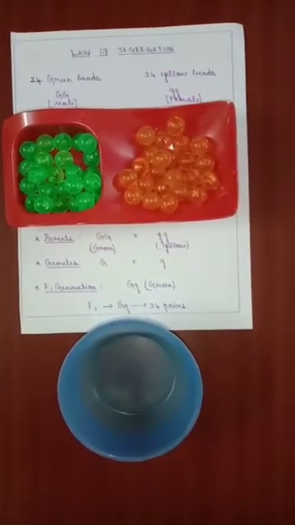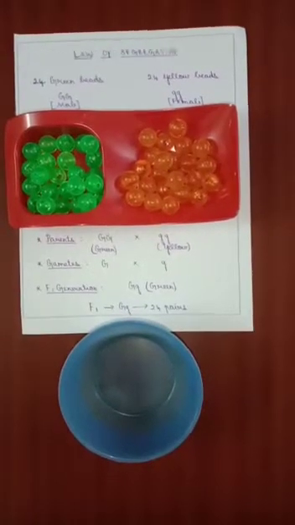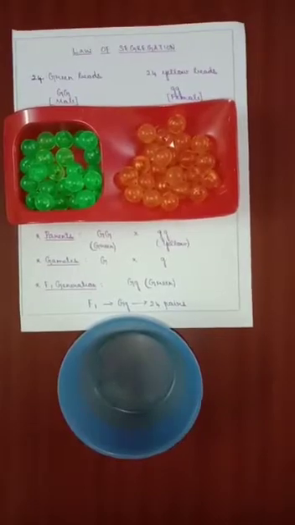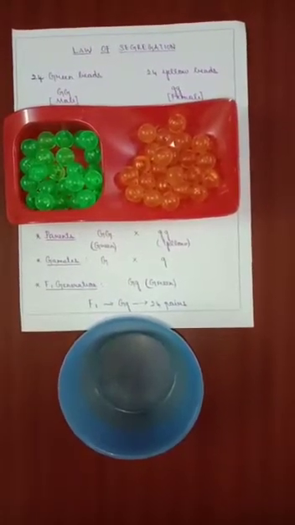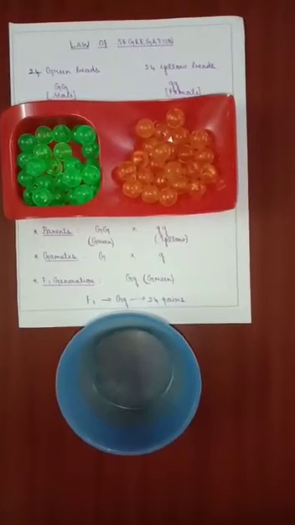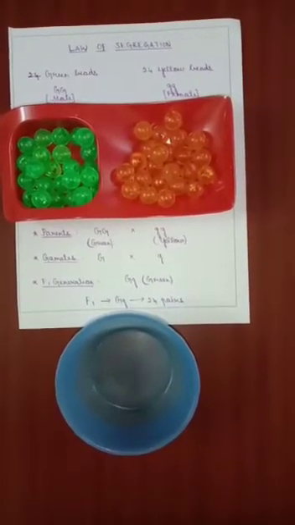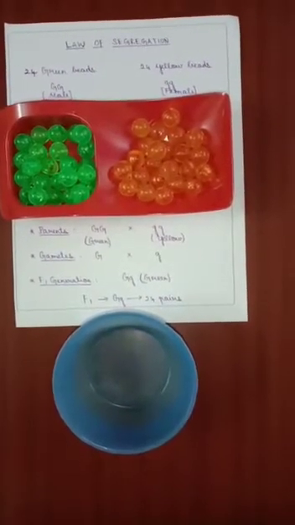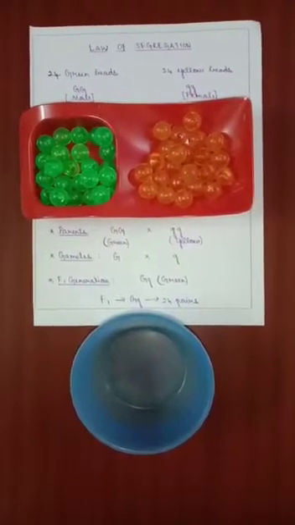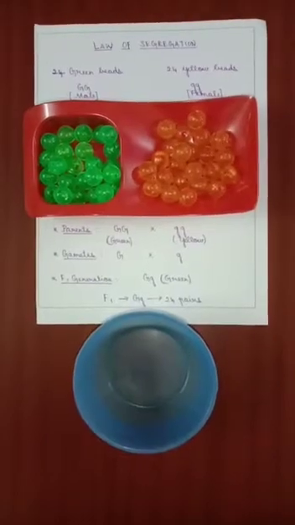In the pea plant, the green pod color was known to be dominant and the yellow one was known to be recessive. The dominant is represented by uppercase G and the recessive is represented by lowercase g. The homozygous dominant is male and the homozygous recessive is female. So now let's cross the maternal and the paternal to see the results in the F1 generation.